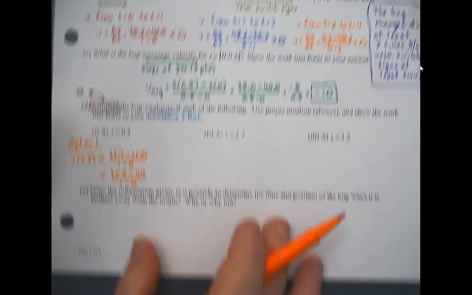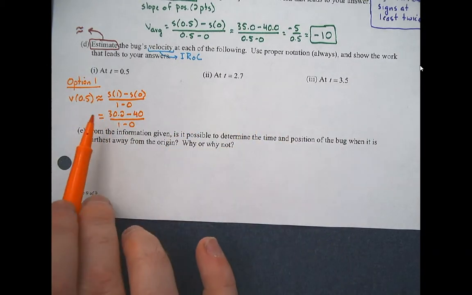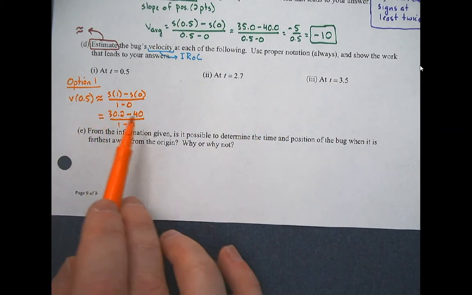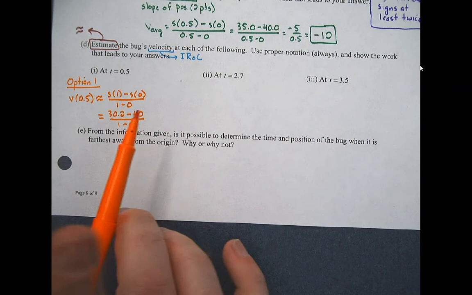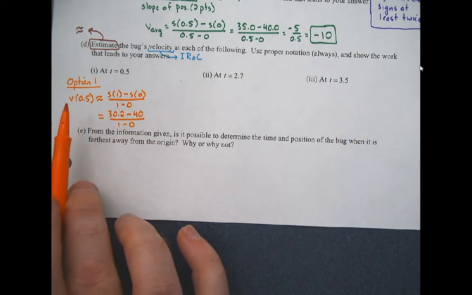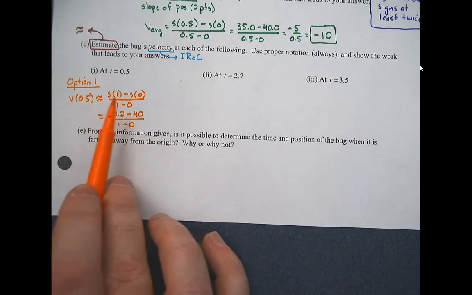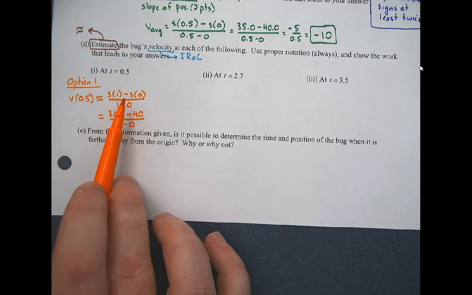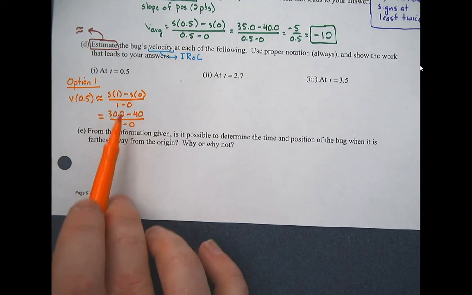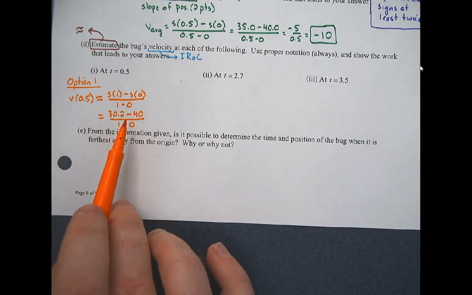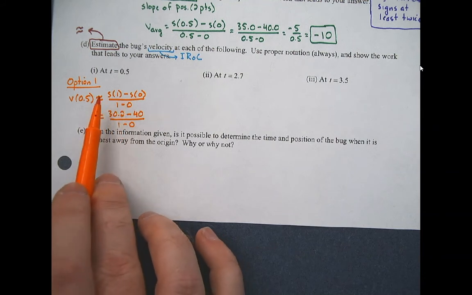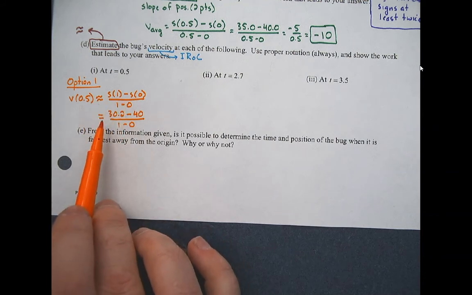What I used to do as a teacher, when I would put approximately, I would write approximately all the way to my answer, and that's actually incorrect. Because this is approximately equal to this, but this is equal to this, because all we did was plug in those numbers. So you should change this approximately to an equal sign as you go through.